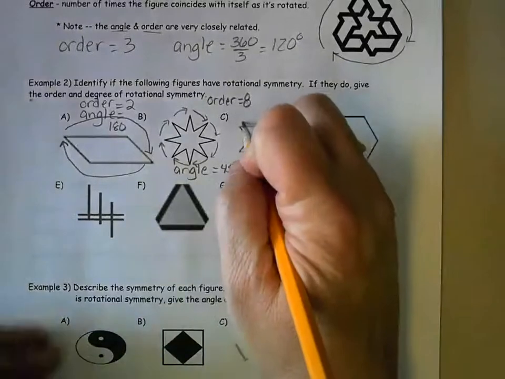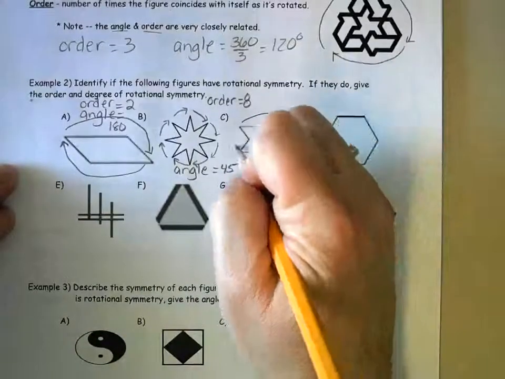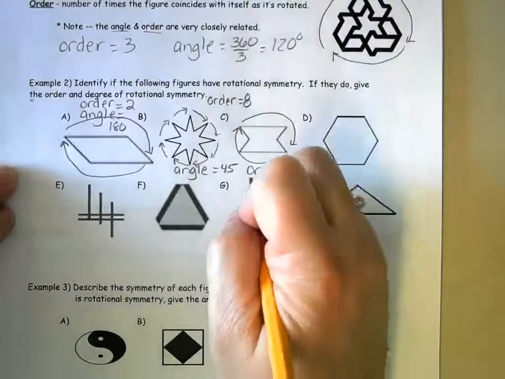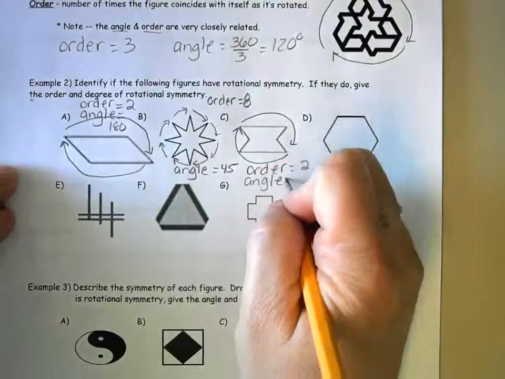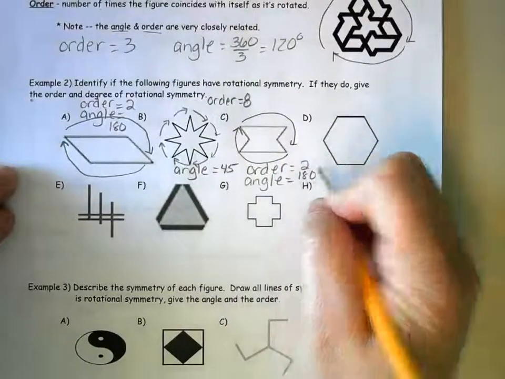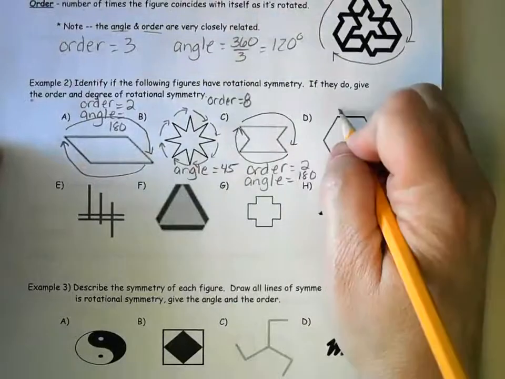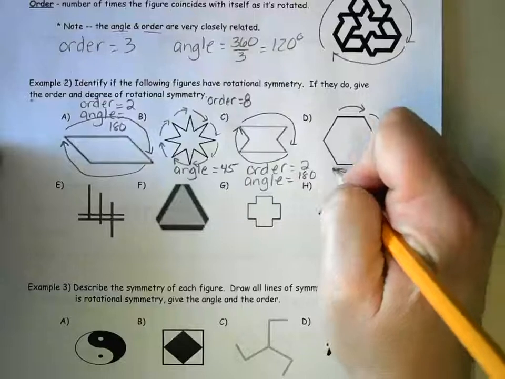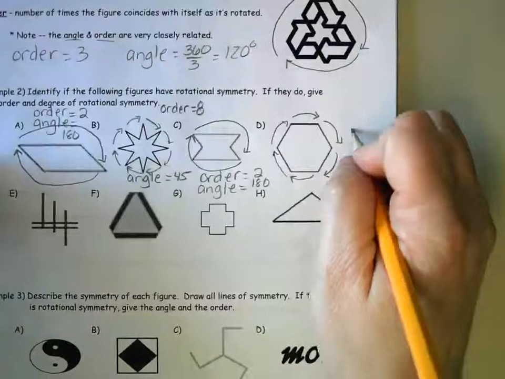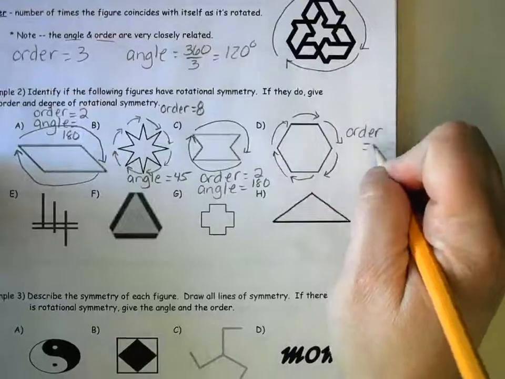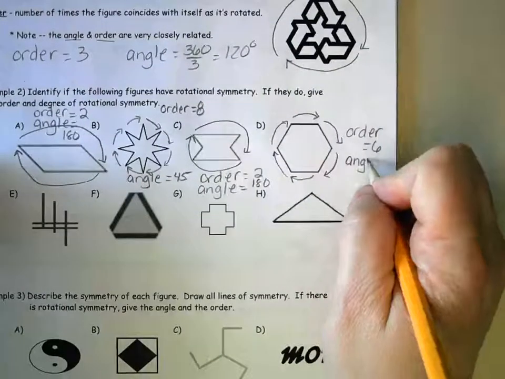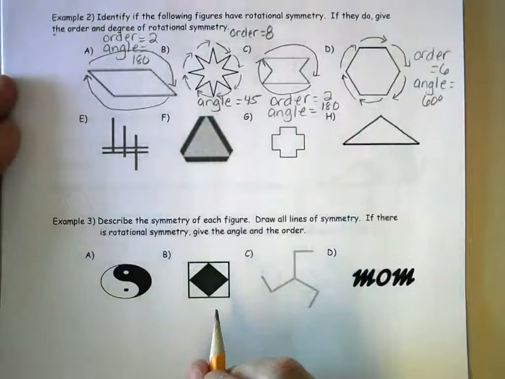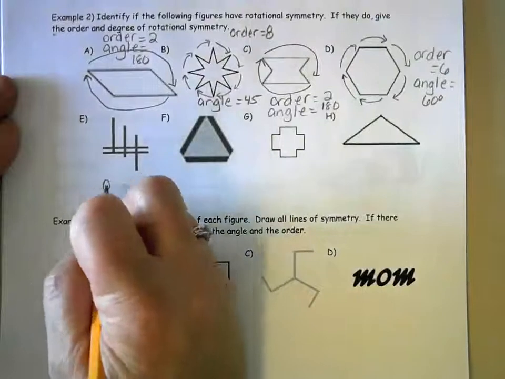Okay. Letter C, we would be able to rotate that once and then twice. So our order is 2. The angle, 360 divided by 2, is 180. Letter D, 1, 2, 3, 4, 5, 6. So our order is 6, and the angle, 360 divided by 6, would be 60. Letter E, there is none.